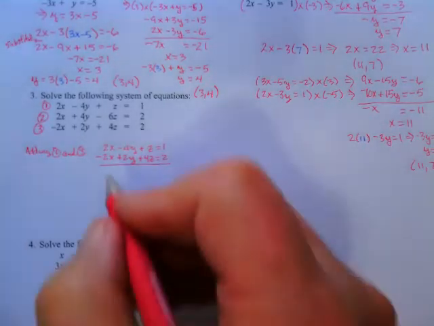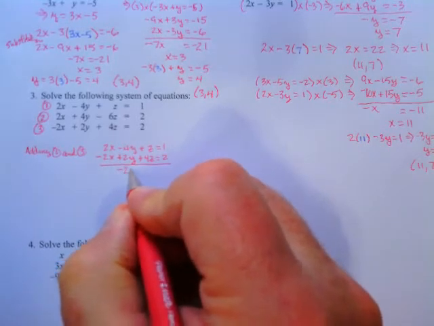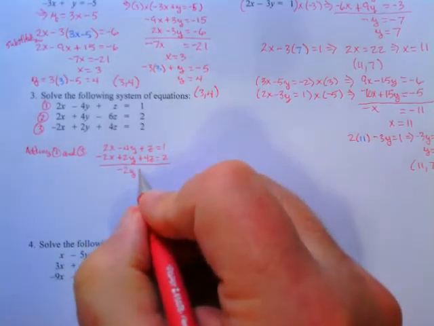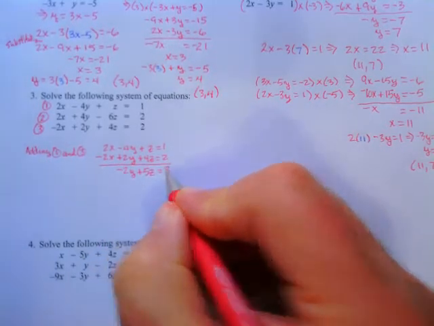Put those two together, the x's are gone, and I have -2y plus 5z equals 3.